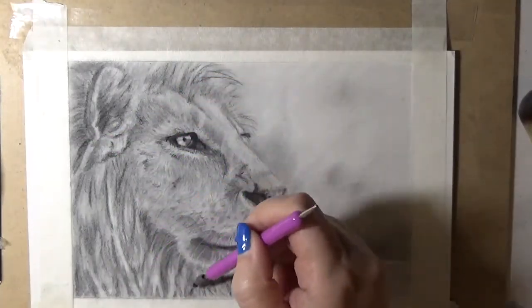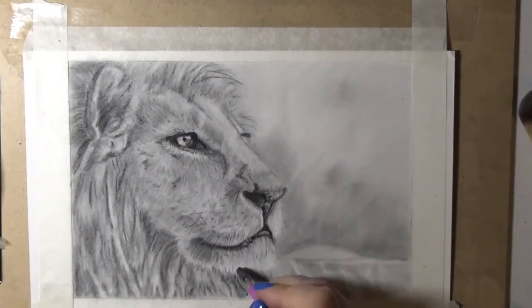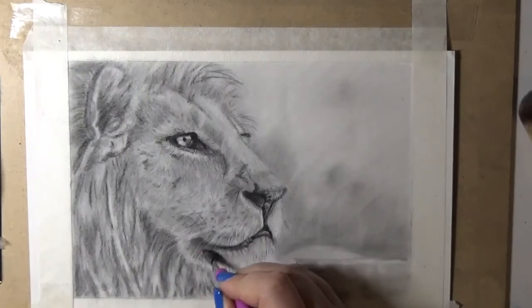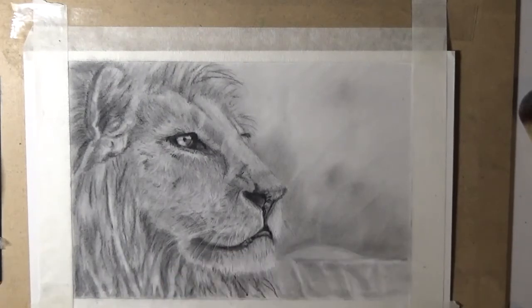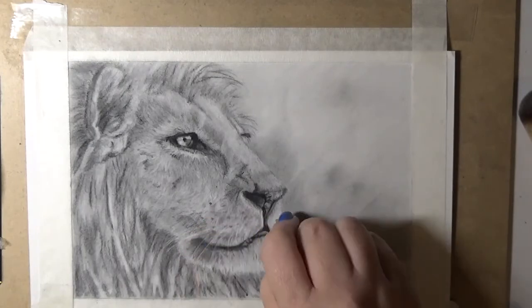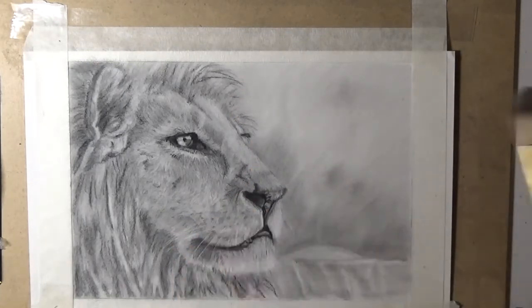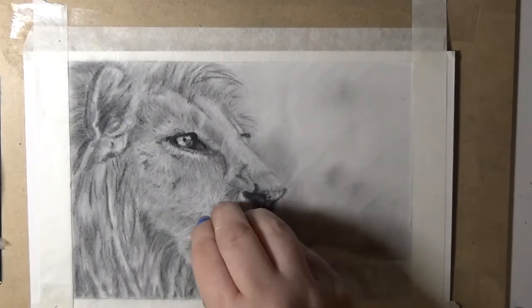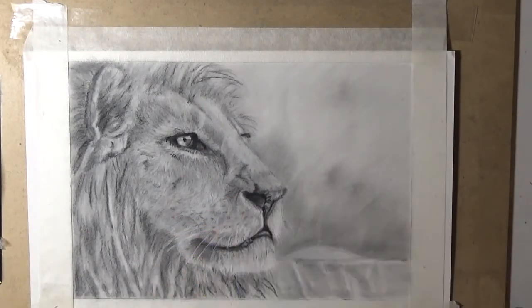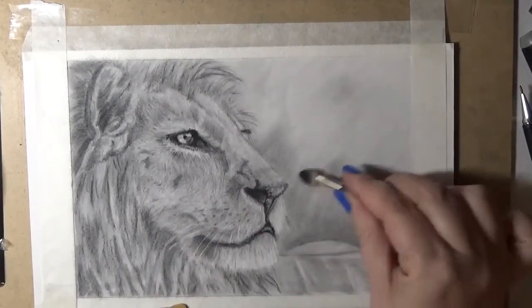As I was getting to the end here, I noticed that those indents that I made with my embossing tool for the whiskers kind of did fill in just a little bit. I think I should have pushed a little harder, lesson learned. So I go back over them with the very tip of an eraser to try to amp up those whiskers a little bit that you're seeing.